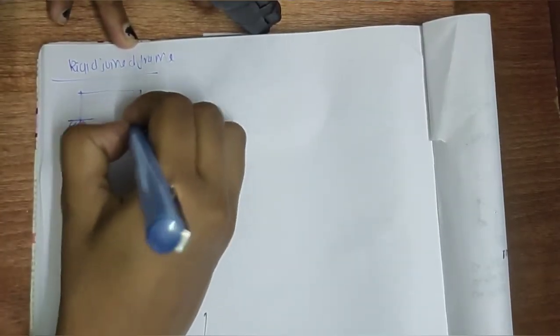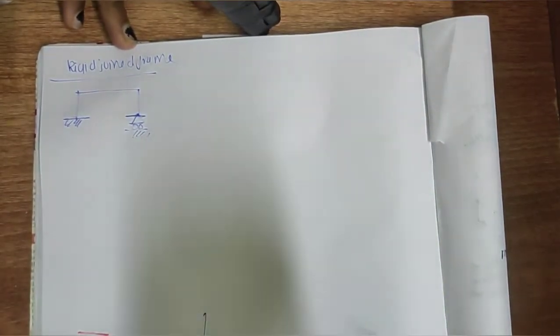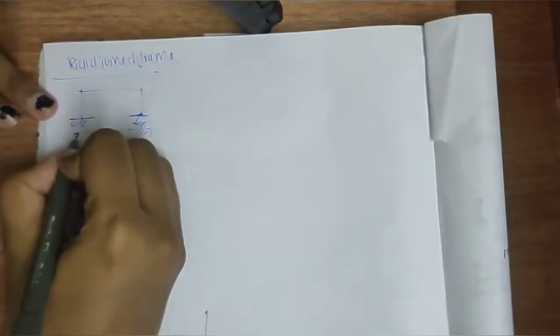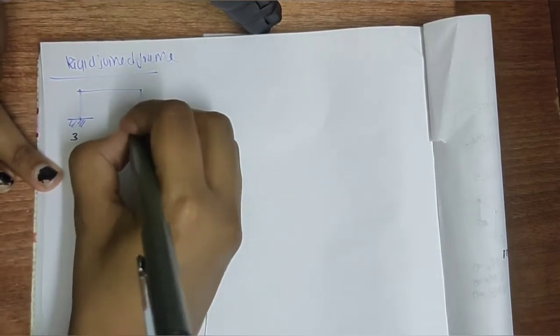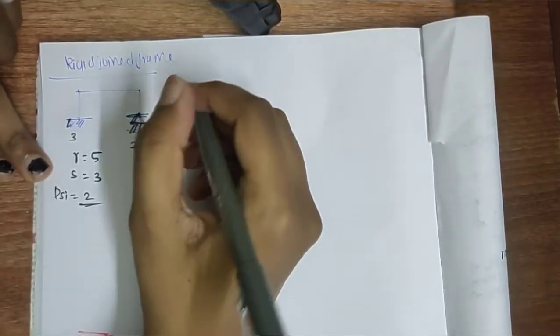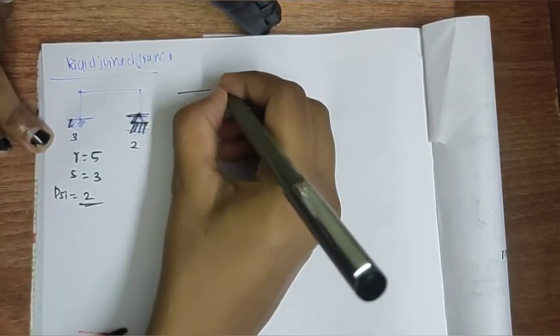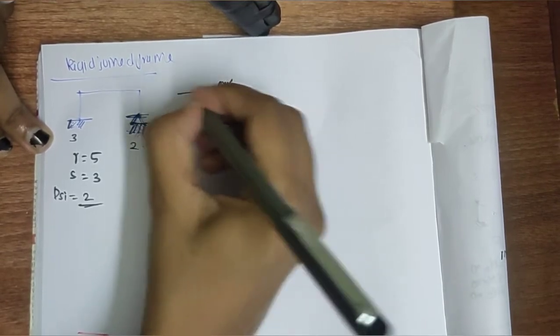It is fixed, and here it is joined. The number of reactions: here 3, and here 2, because I'm considering it as a hinge. So the number of reactions is 5, and the number of equilibrium equations we already know is 3, while calculating DSE.